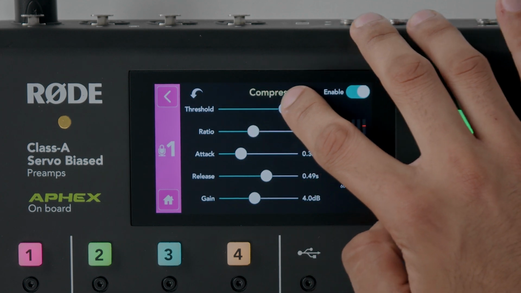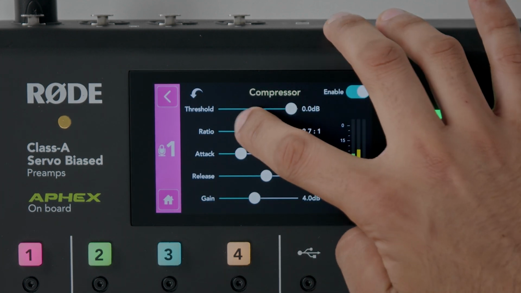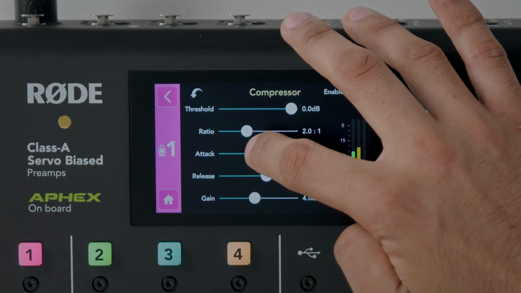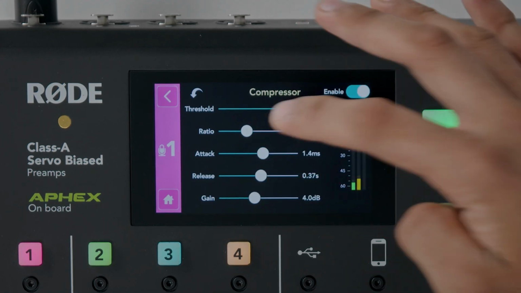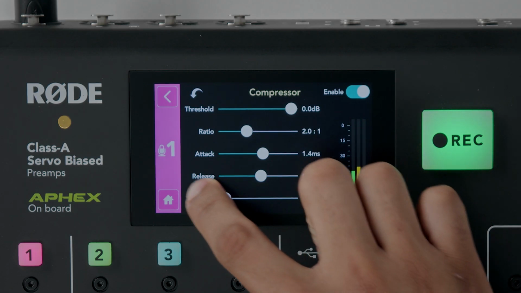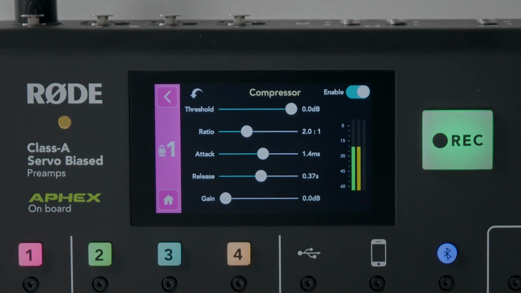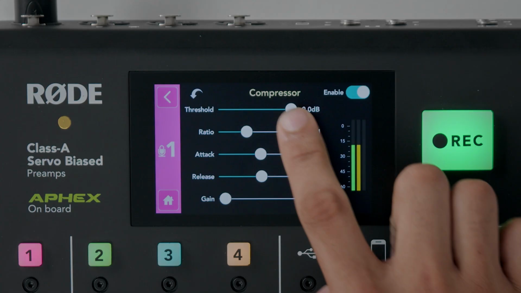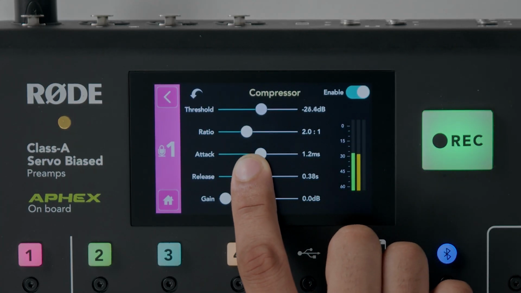Okay, let's get started. To get your settings to an ideal starting position, set your threshold all the way up to 0 dB, and your ratio set to 2:1. From there we can set our attack and release settings to about halfway, and then lastly our gain control all the way down to 0 dB. We're now ready to start tweaking. Start by slowly pulling the threshold down while speaking into the microphone.